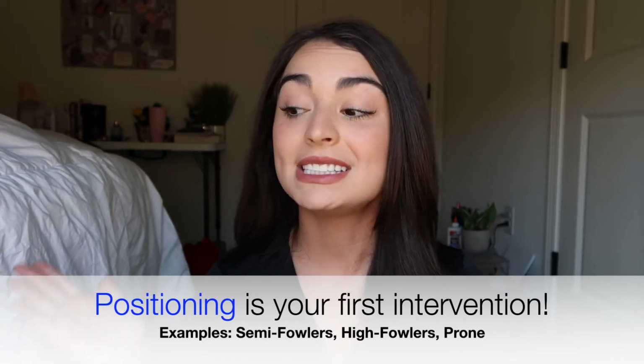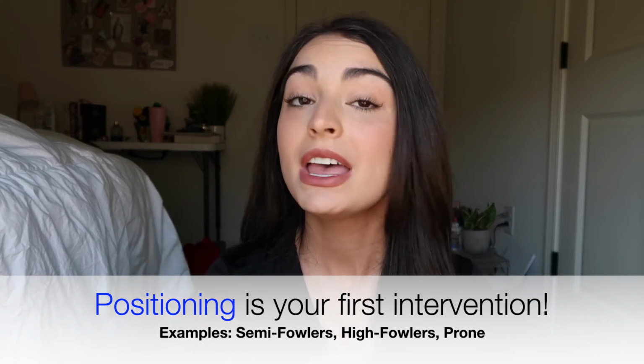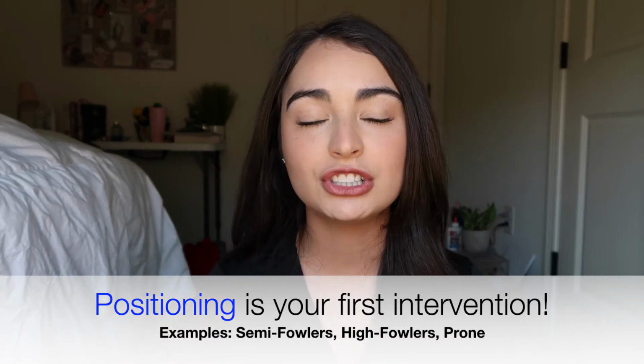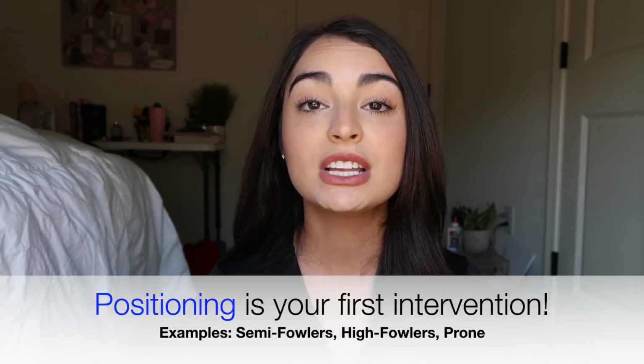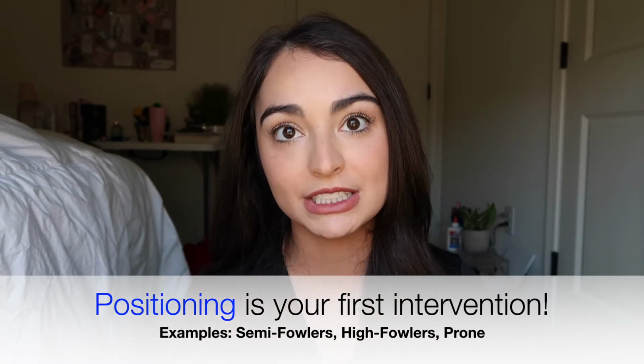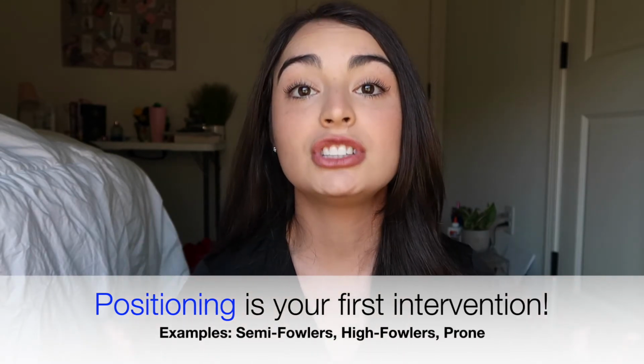You want to sit that patient's head of the bed up to a semi-Fowler's position, which is about 45 degrees, or a high Fowler's position. Sitting the patient up will allow their lungs to have better expansion, which will help with proper ventilation and hopefully will fix your hypoxic problem.